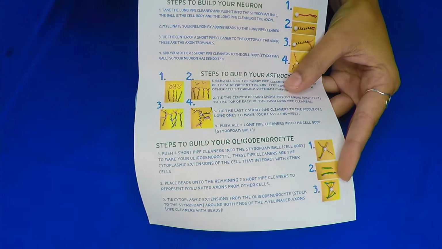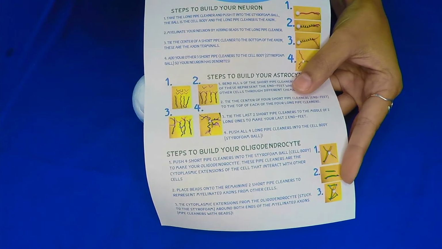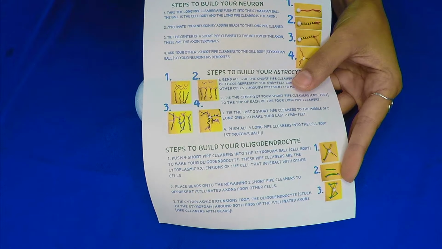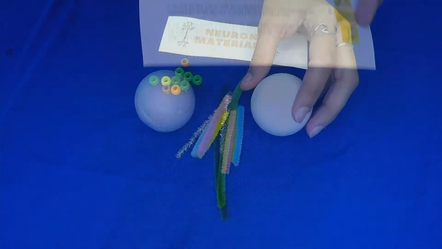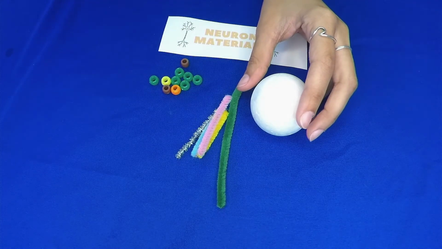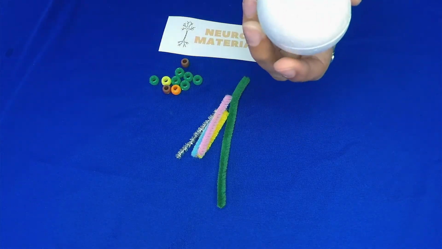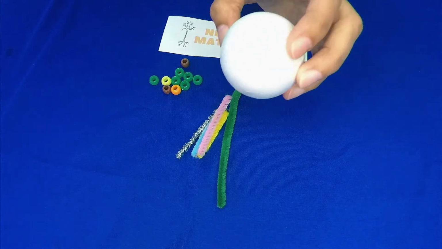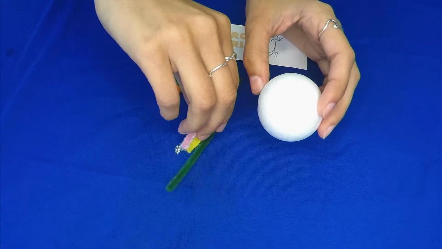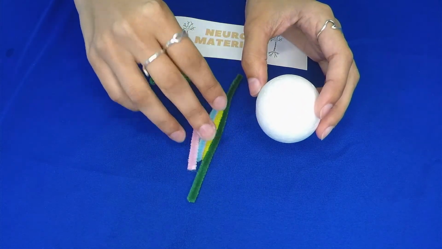So our first one is up top here, and we're going to start building our very own neuron. So let's see what our first step is. To start, we're going to go ahead and take the long pipe cleaners and push it into the styrofoam ball. The ball is going to act like the cell body, and the long pipe cleaners are going to act as the axon. So let's go ahead and start with our first step.